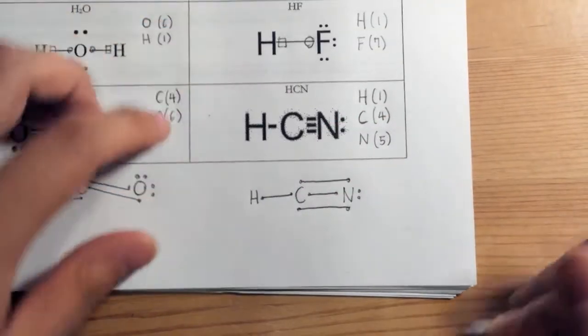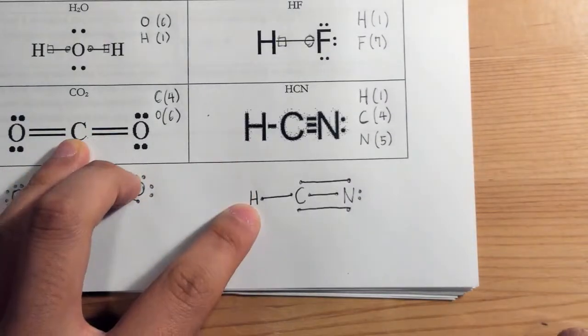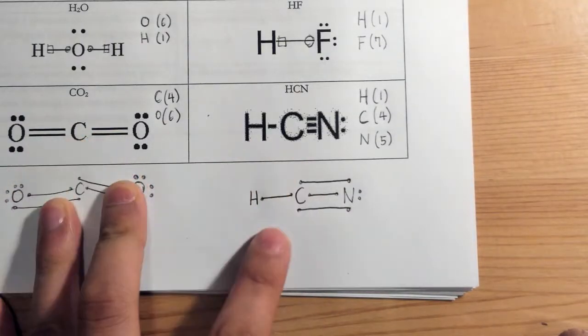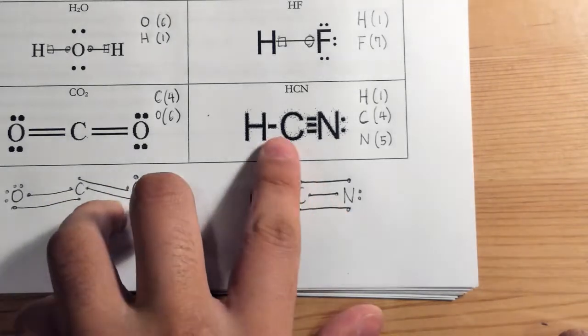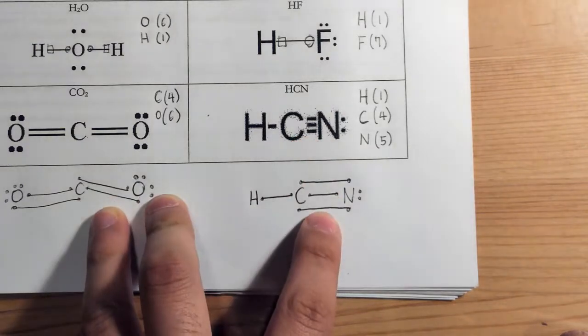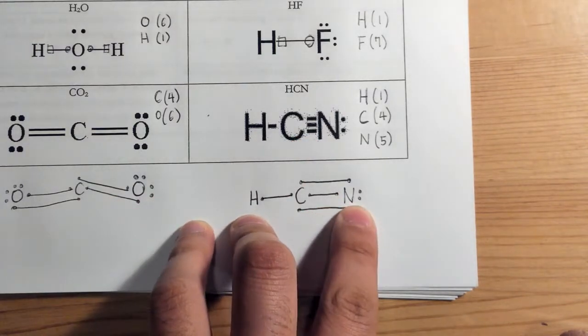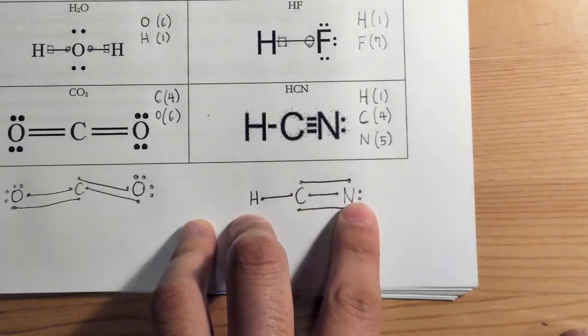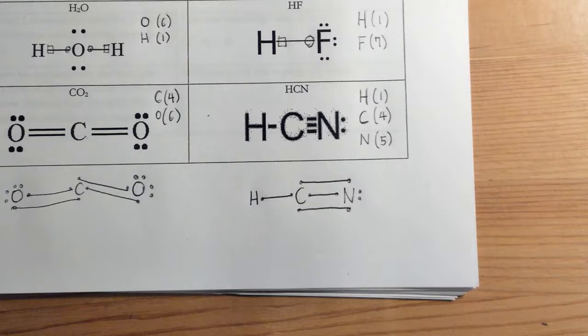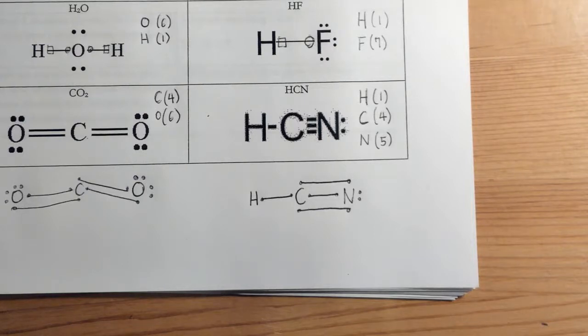Alright? So now there is one single bond here between carbon and hydrogen, and there is a triple bond between carbon and nitrogen. There are 3 bonds here. And also there is 1 shared electron. Alright? So this is the basic understanding of the Lewis dot structure. And next, we're going to go through the processes of actually drawing out the structure on your own.